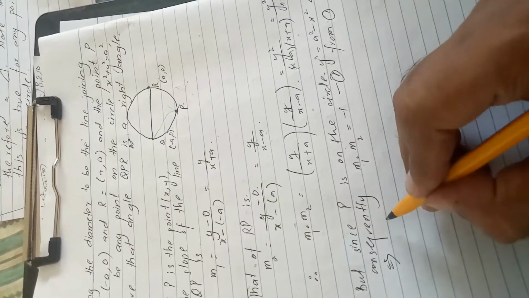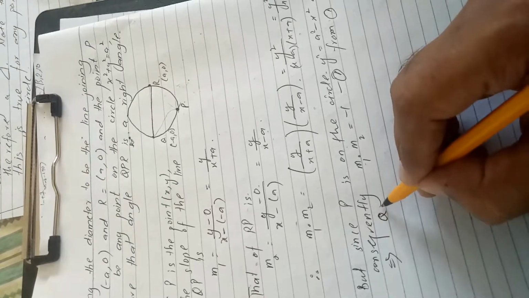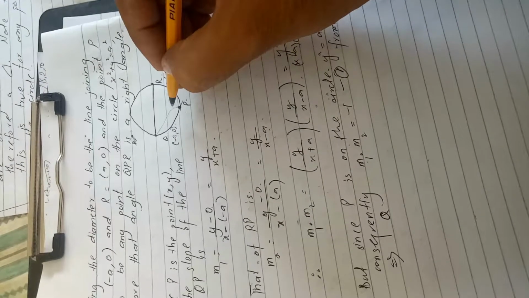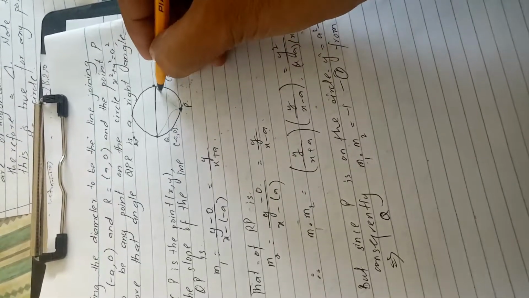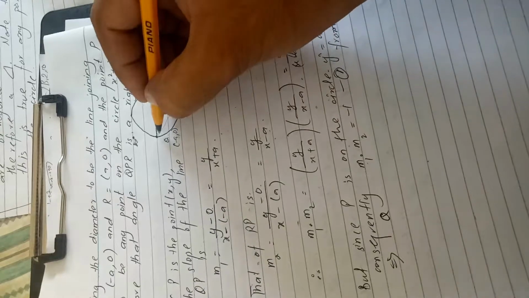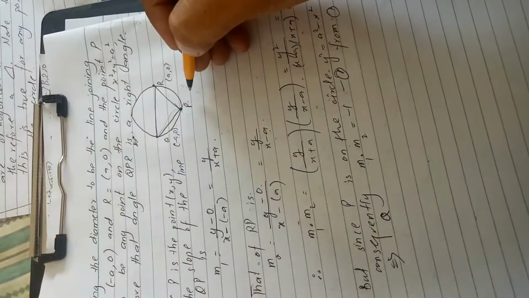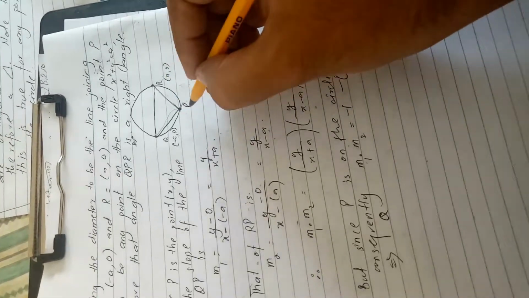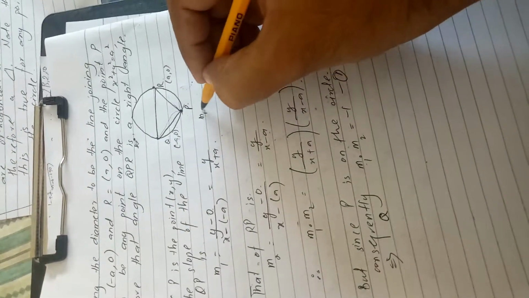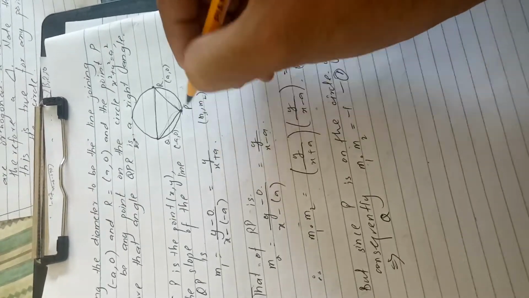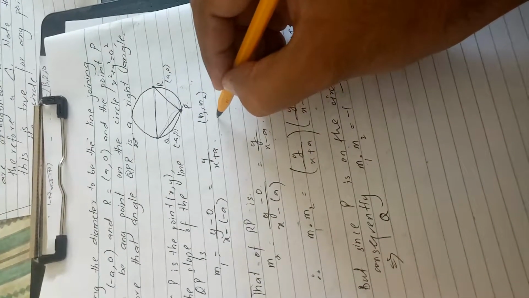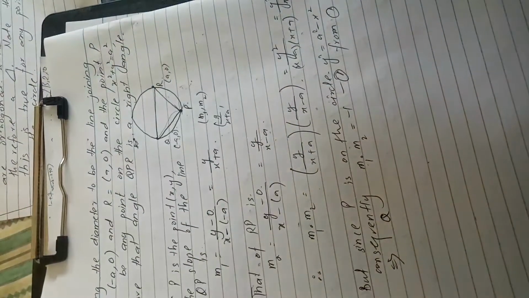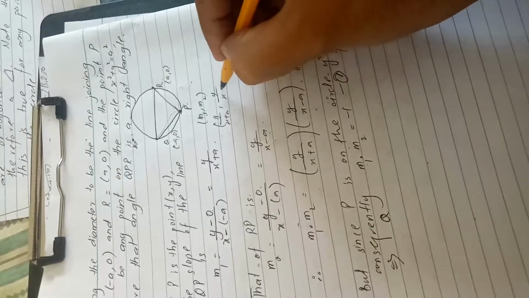So QP, because we want to take it that of RP, RP is this, QP is this. Okay, so we're going to say this m1 and m2. M1 would be y over (x plus a), and m2 would be y over (x minus a).